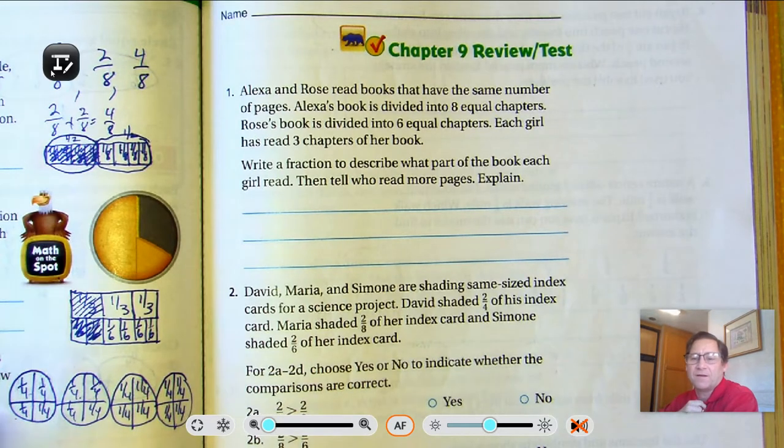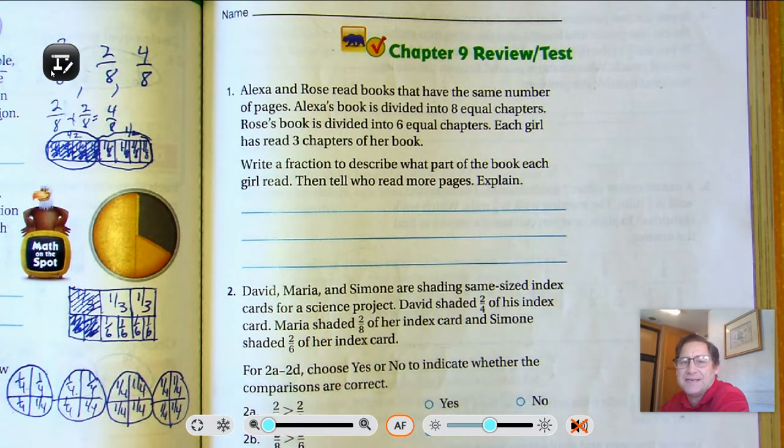Hello, everybody. All right, so let's review for the Chapter 9 test. I'm on page 397 of the third grade Go Math book.